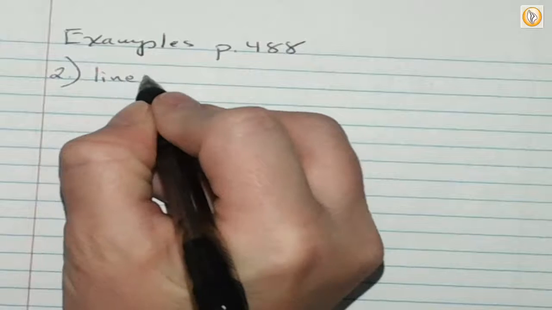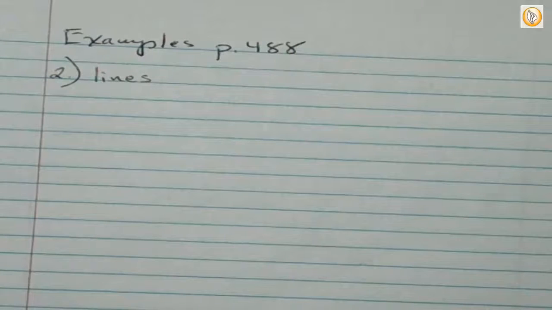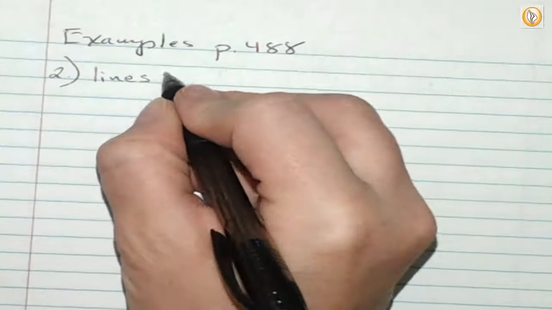Part A, Section A. Name all of the following found in the figure using the letters D, E, F. Does everyone see the figure that we're referring to? Okay, very good. All right, so number 2 says to name some lines. We're looking for lines. So, let's see. Raise your hand if you can tell me one line. Gabby. Okay, line DE.